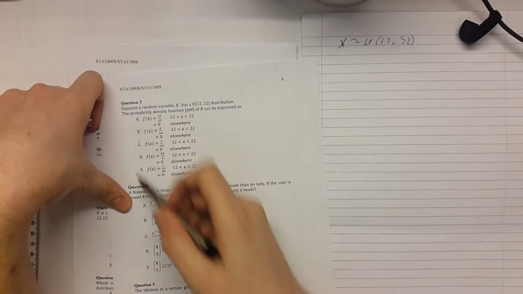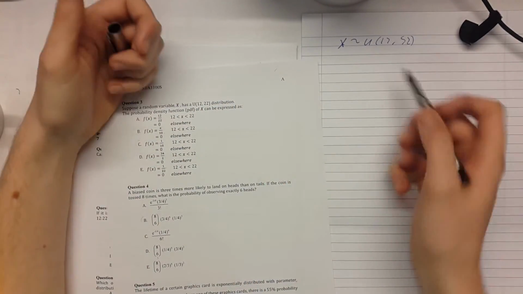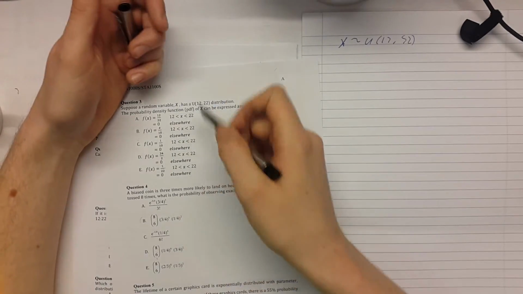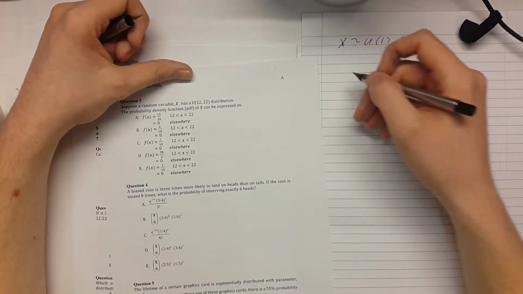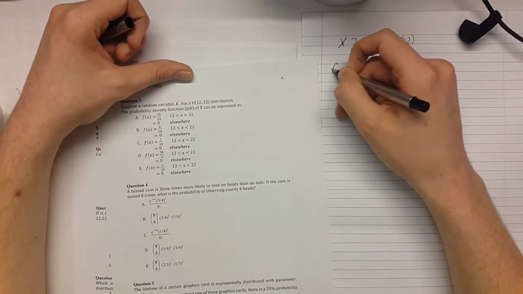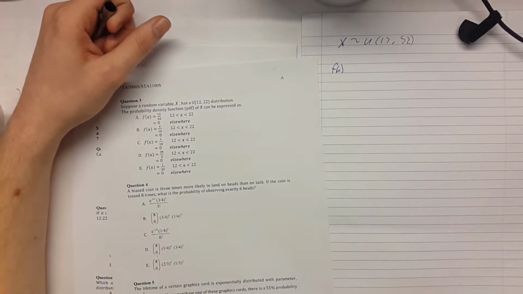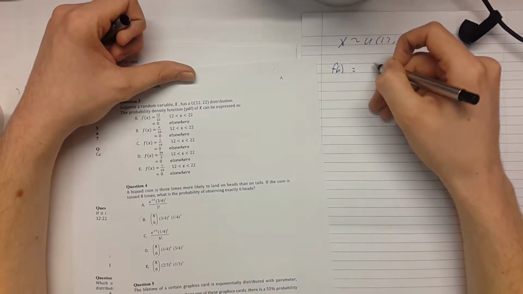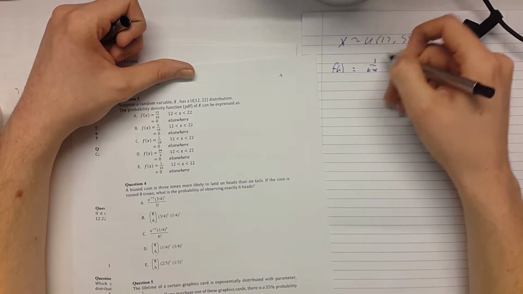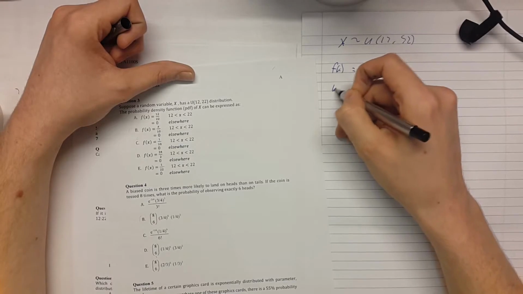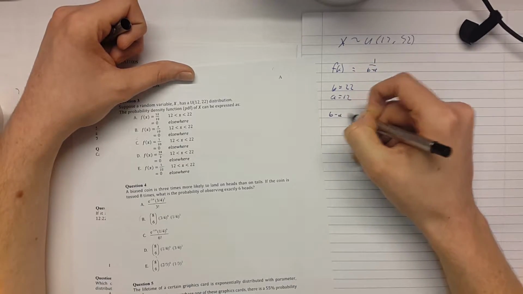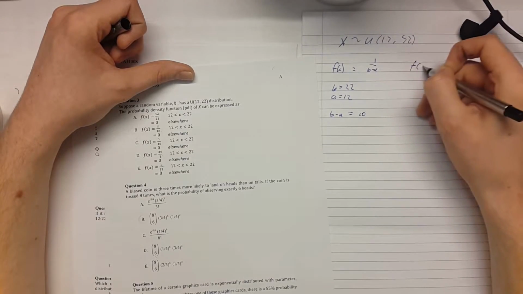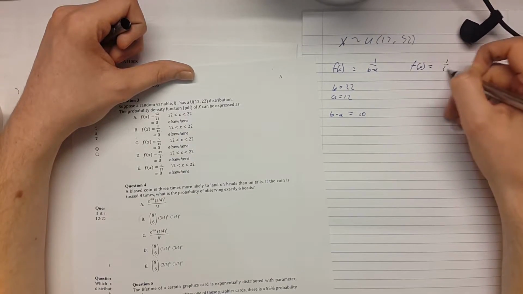So we literally just have to find out what the probability density function is with these parameters. Right hand side all the same, so don't even consider it. We're just going to be looking for these values. Now if you recall, the PDF of a uniform distribution is just equal to 1 over B minus A. B and A are the values we have. B is equal to 22, A is equal to 12. Therefore, B minus A is equal to 10. So our PDF is equal to 1 over 10.